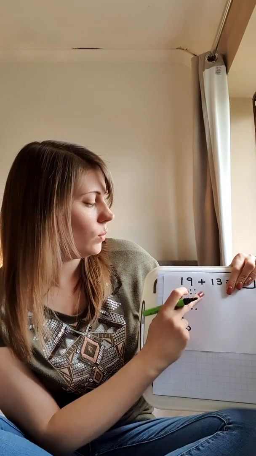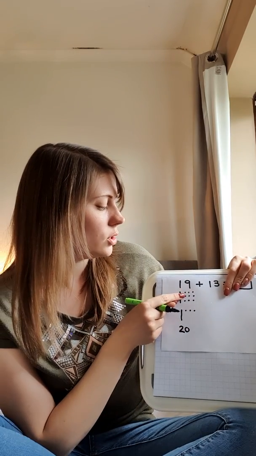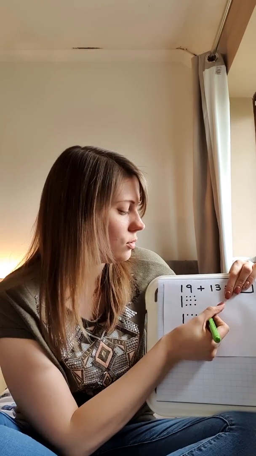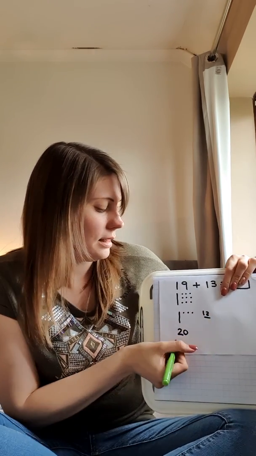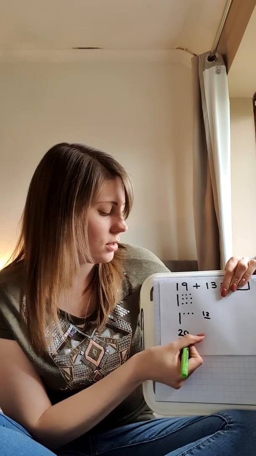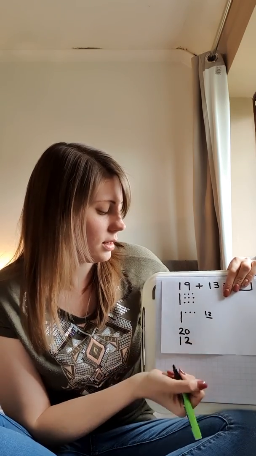Then we need to count the ones. Okay, so we've got 1 2 3 4 5 6 7 8 9 10 11 12. So 12 is 1 more 10 stick and 2 1s.